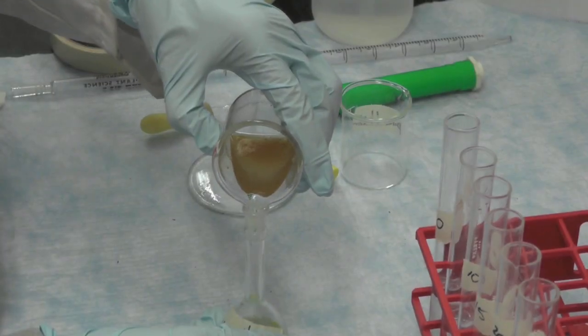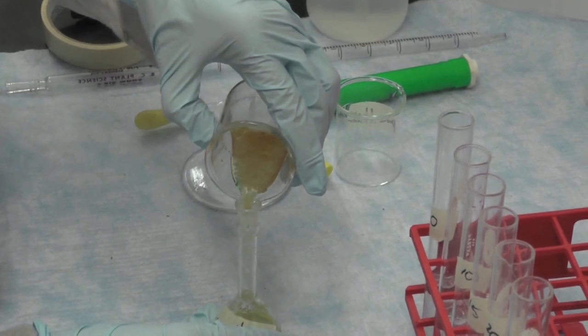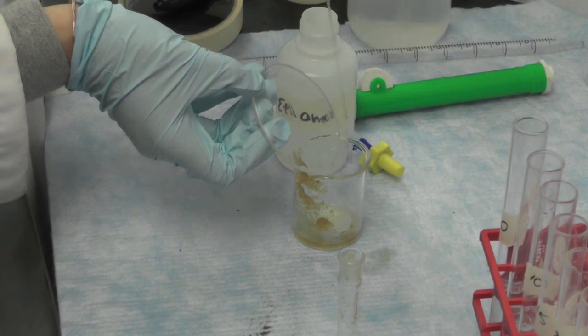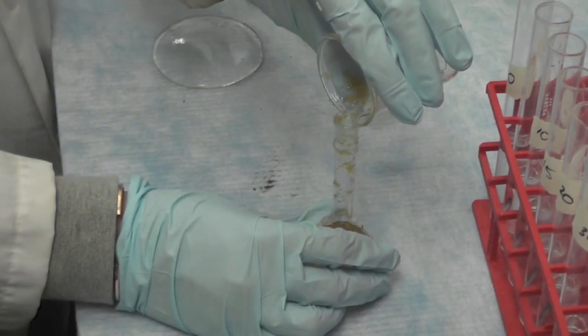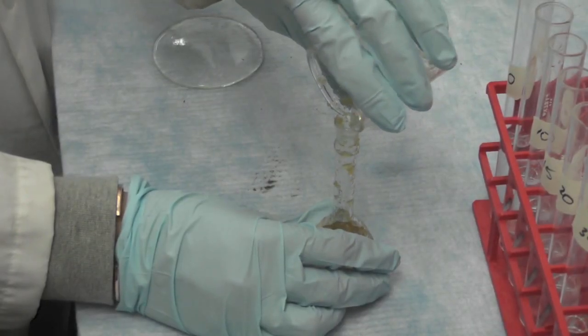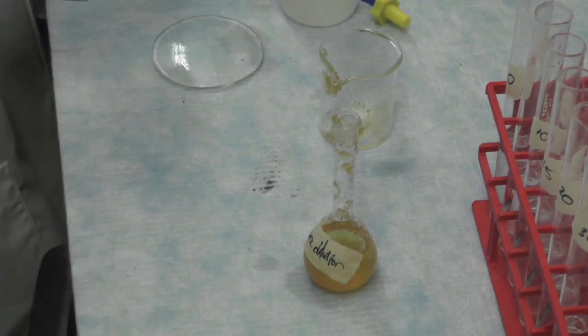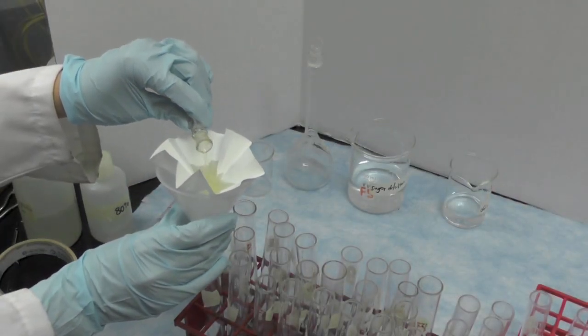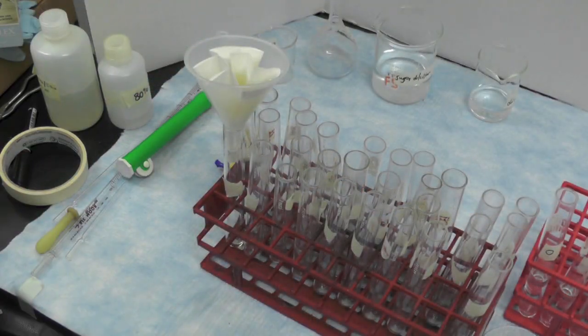Cool the beaker to room temperature after heating. Then transfer the solution quantitatively into a 50 ml volumetric flask. Rinse the beaker and make up the volume with 80% ethanol. Mix the solution and filter around 10 ml of the extract for further analysis.